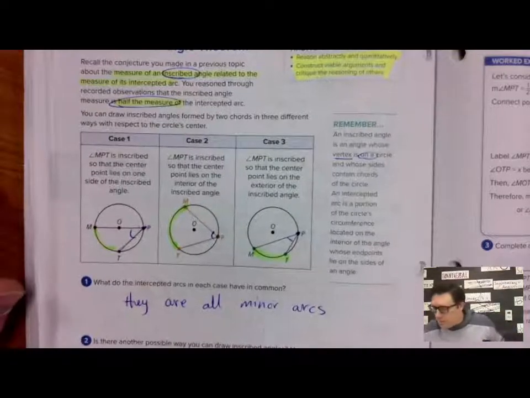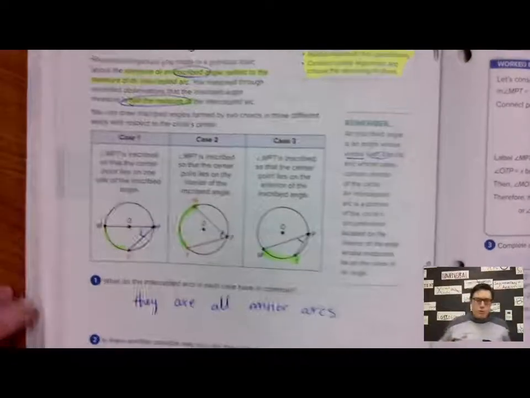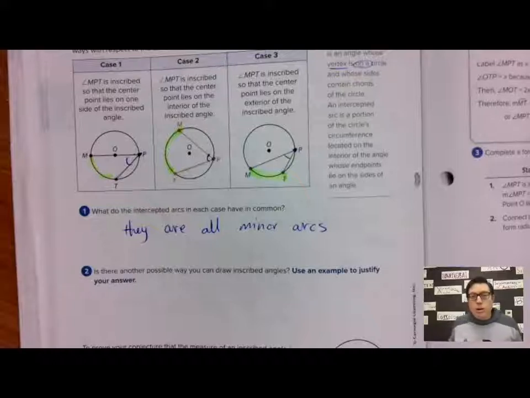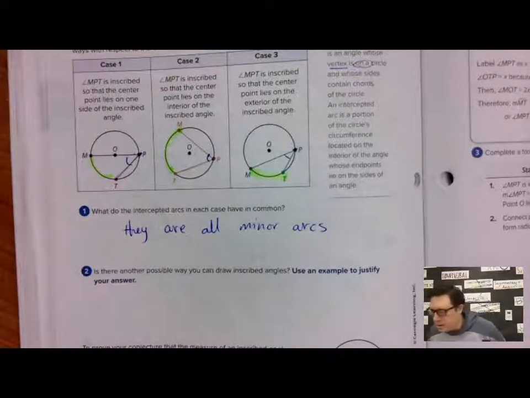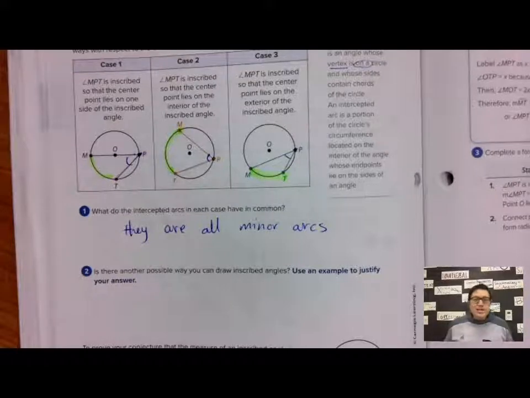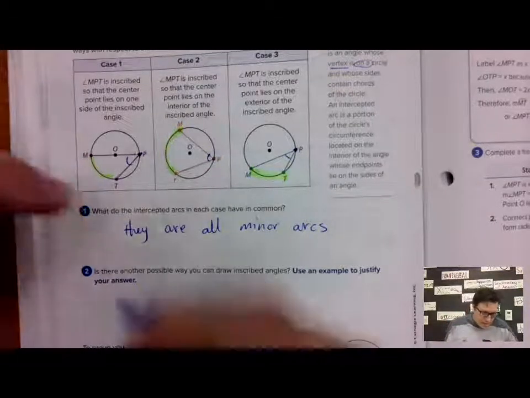Is it possible then to draw an inscribed angle in a different way? Is there another possible way you can draw inscribed angles? It is actually possible to draw an inscribed angle so that you have a major arc. The best way to represent that here would be to pick the middle one.